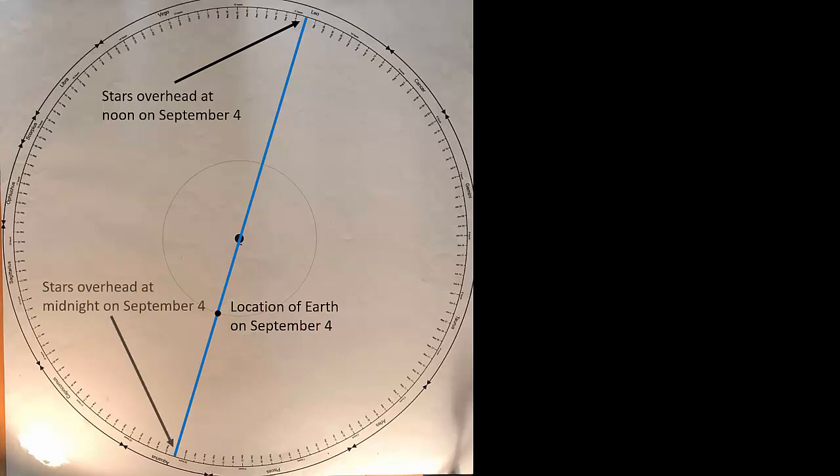At the bottom of the chart, we have a new idea here. That's where the stars that are overhead at midnight on September 4th will be. At midnight, you're on the opposite side of the Earth from the Sun. Okay, at noon, you're on the side of the Earth facing the Sun. At midnight, you're on the side of the Earth facing away from the Sun. And the stars that are overhead are down there at the bottom of the chart.